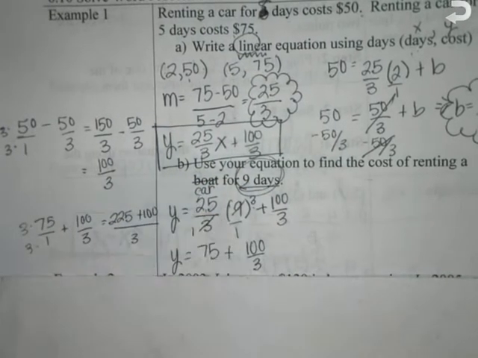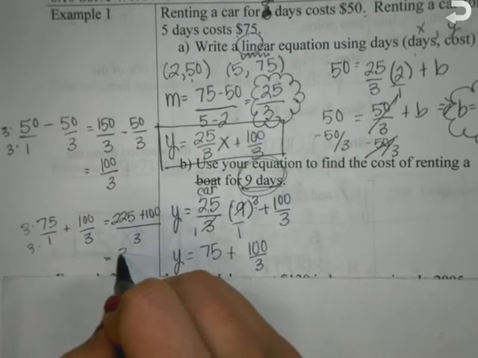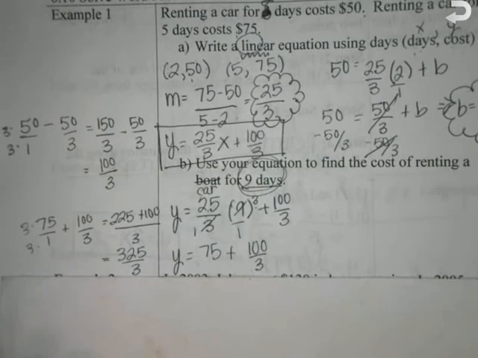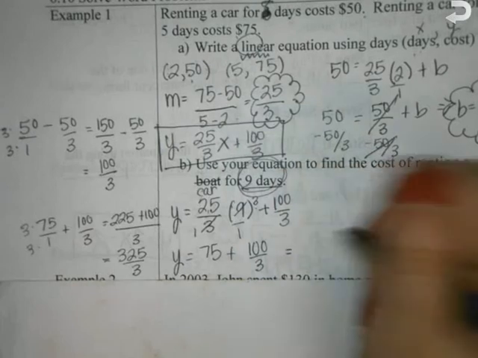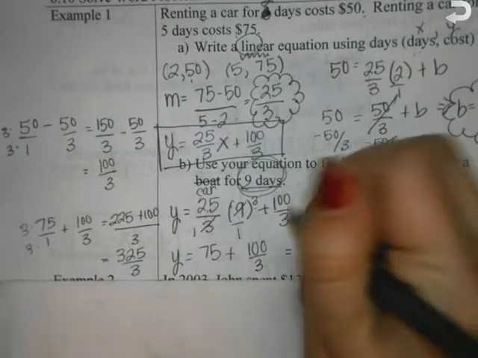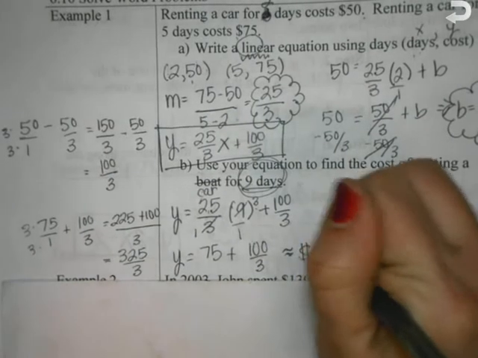So that's going to be 325 over 3. Is that going to reduce? No, it is not. 325 divided by 3 is about equal to, this is cost, so dollars, 108.3333, so $108.33.